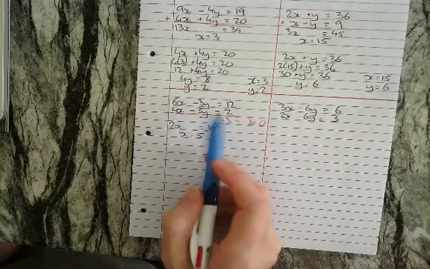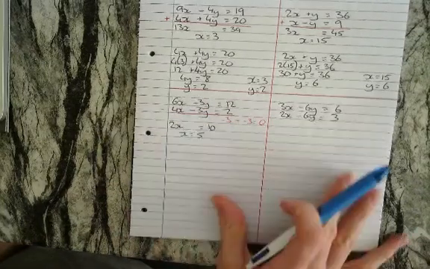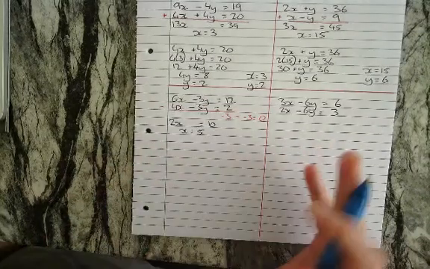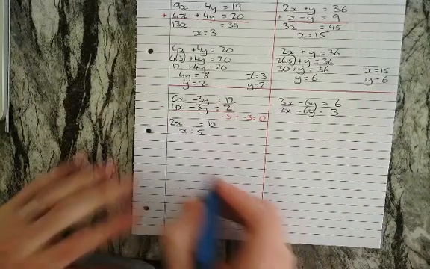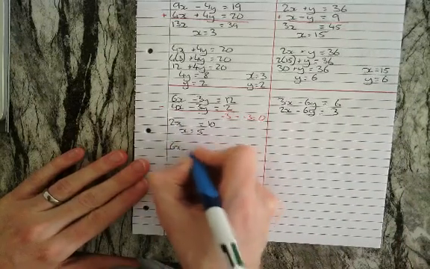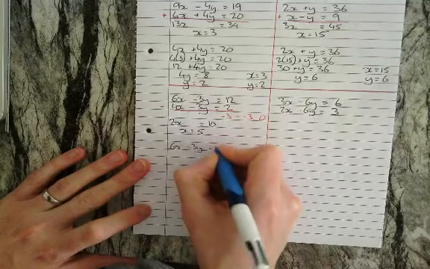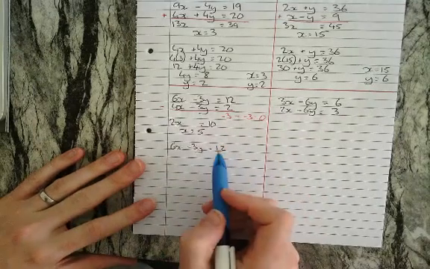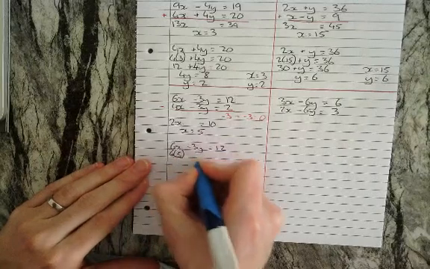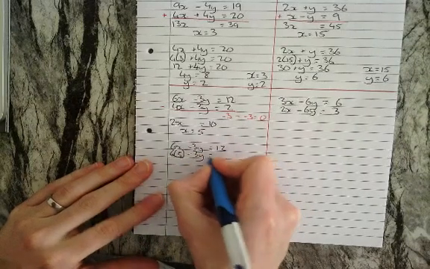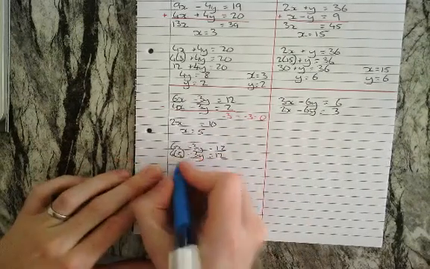And now I can substitute that into either equation. Previously I was picking the positive equation. Fortunately I don't have that luxury this time. So I'm going to put it into the top one. So 6x minus 3y equals 12. And I'm going to substitute in my solution of x equals 5. So 6 5s minus 3y equals 12.